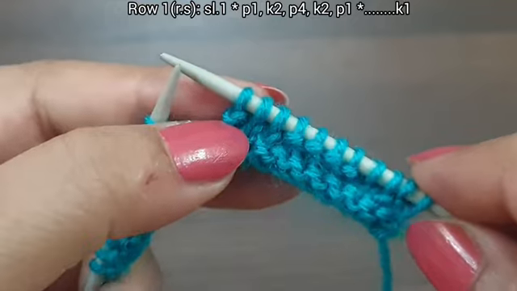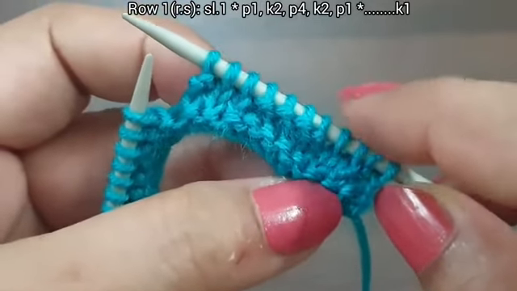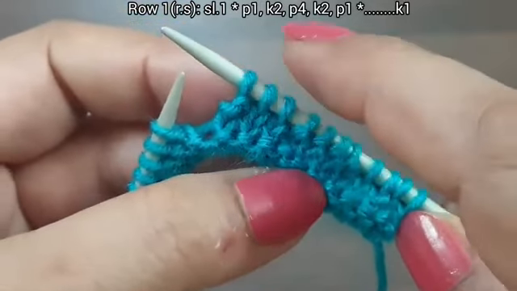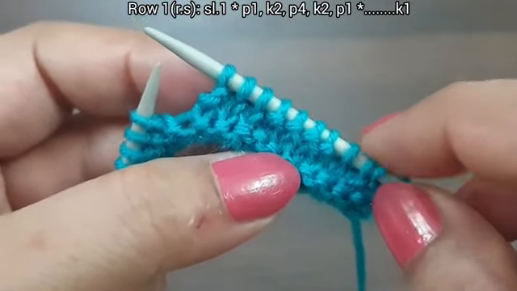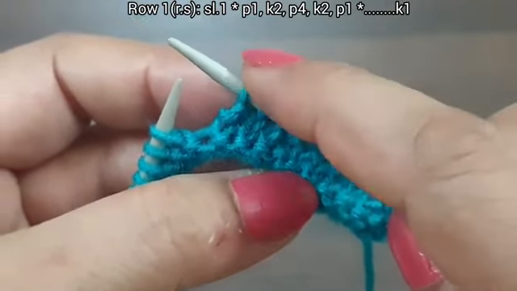That's a repeat from here to here. Purl 1, knit 2, purl 4, knit 2, purl 1. This is a 10 stitches pattern: 2, 4, 6, 8, 10.